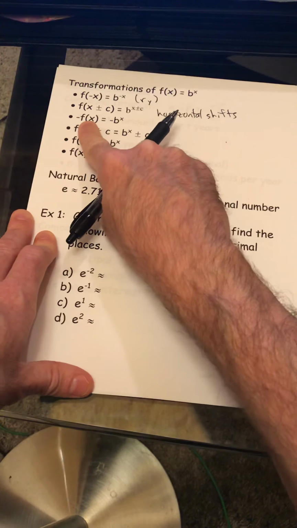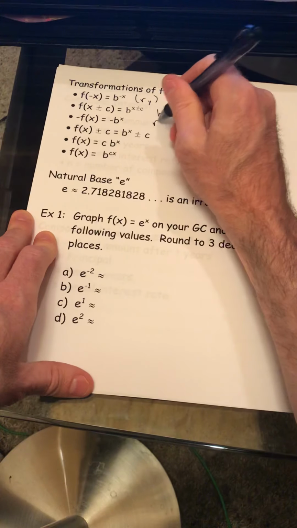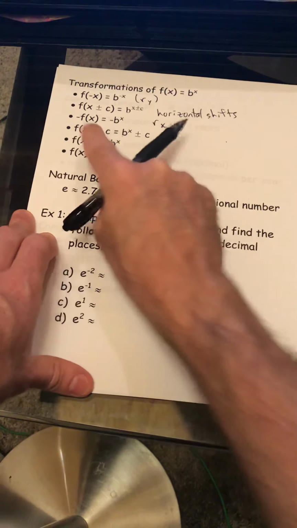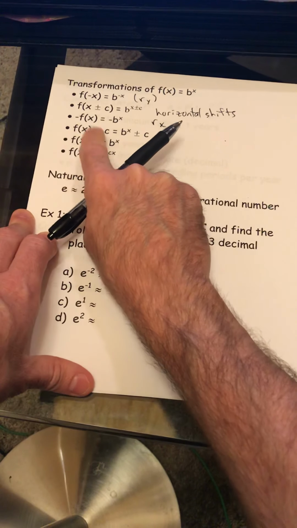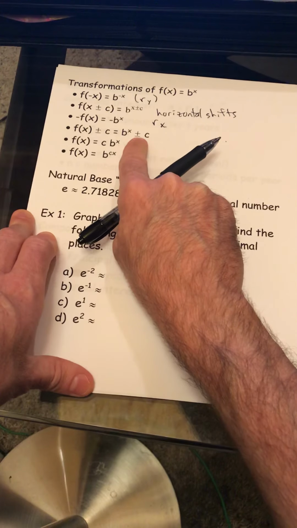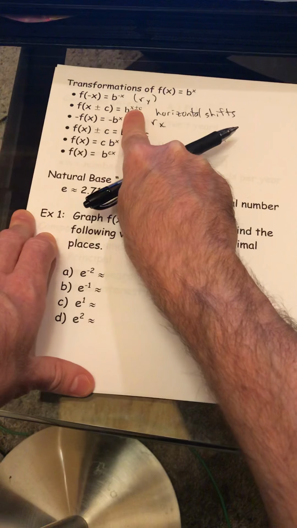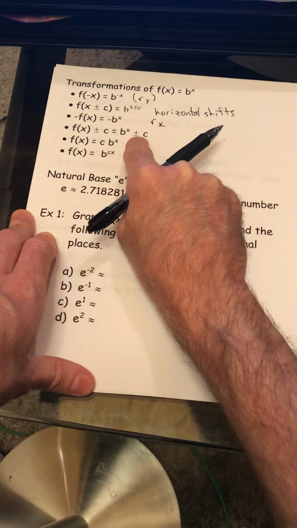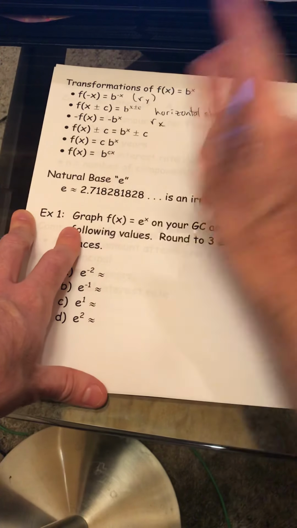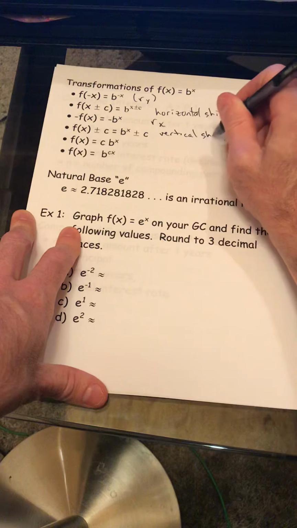The opposite of f of x, so if you have negative b to the x, that's going to be a reflection over the x-axis. If we have f of x plus or minus some value, the biggest difference with this one and the one up here is that there we were adding or subtracting a value to the exponent. Now you're just adding or subtracting a constant to the function. Those are the vertical shifts.